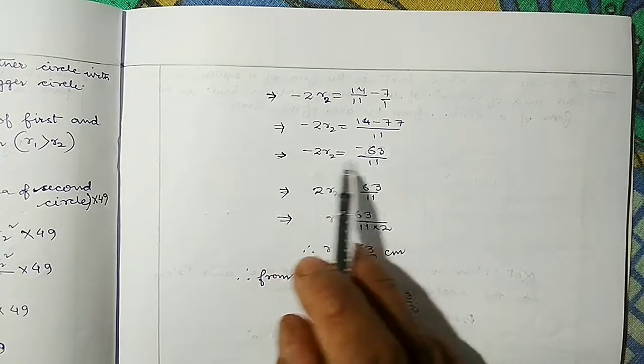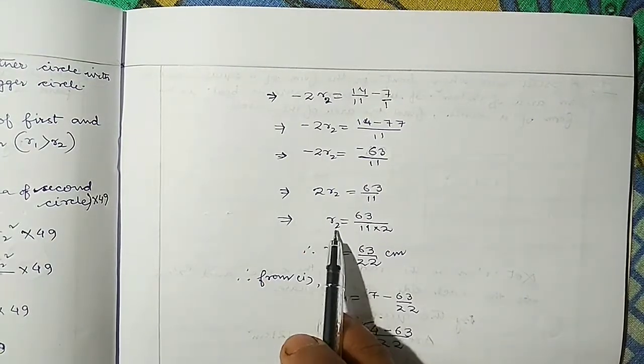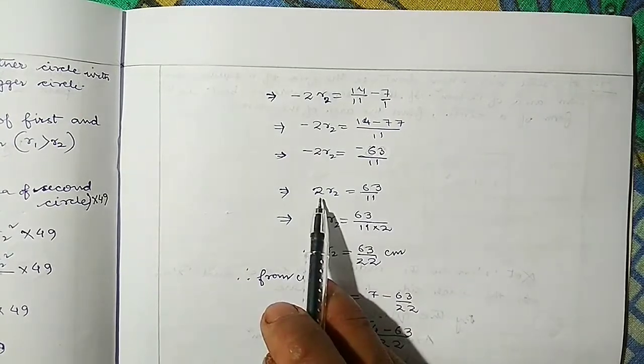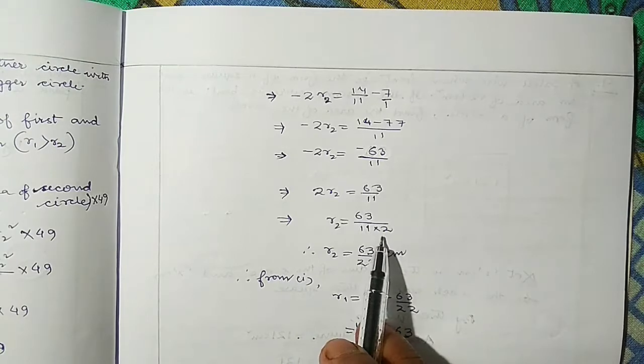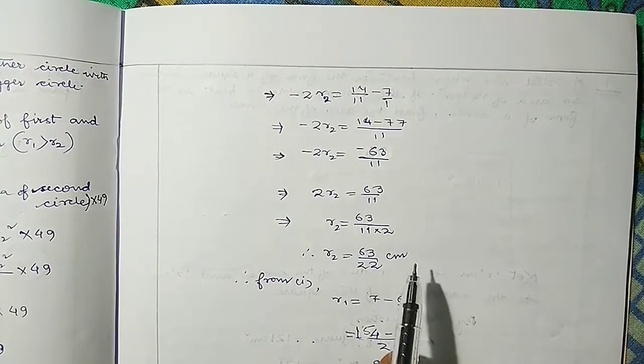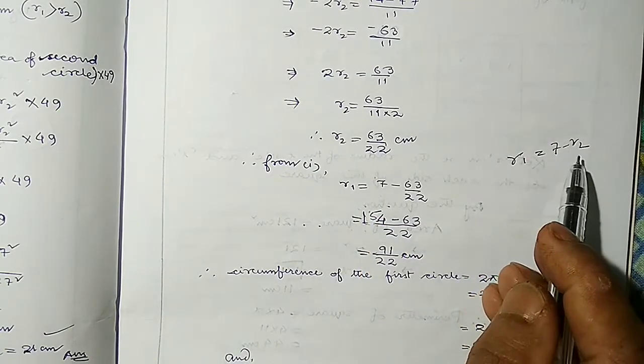I have multiplied both sides by minus, so this minus will cancel. So r2 equals 63 divided by 11, and these two if I transfer it will be 11 into 2. So we got r2 equal to 63 by 22 centimeter. Now in equation number 1 we got r1 is 7 minus r2.